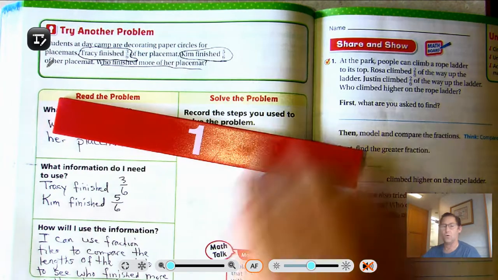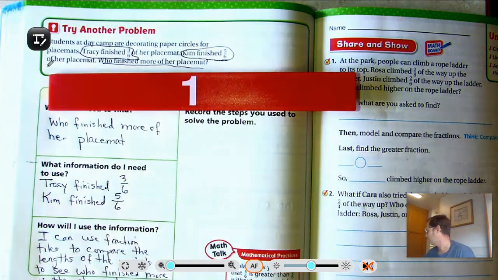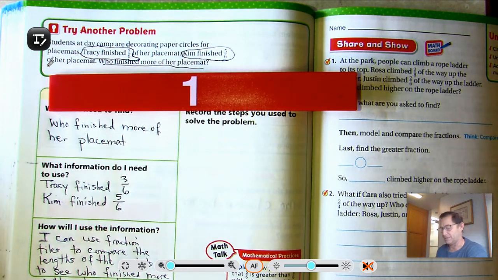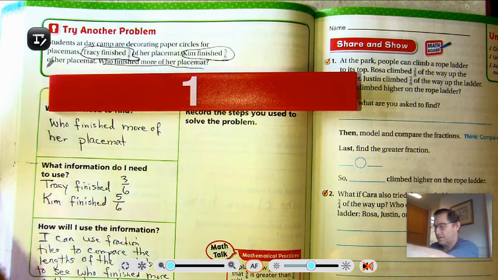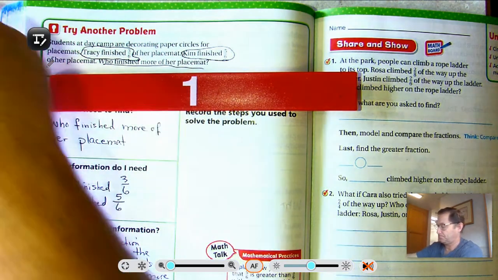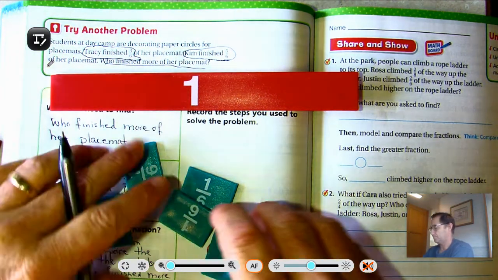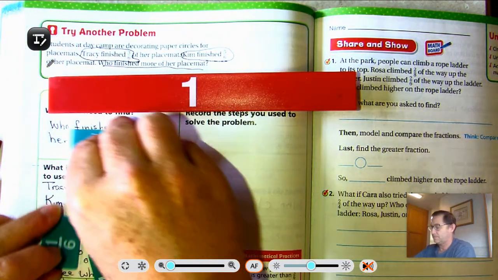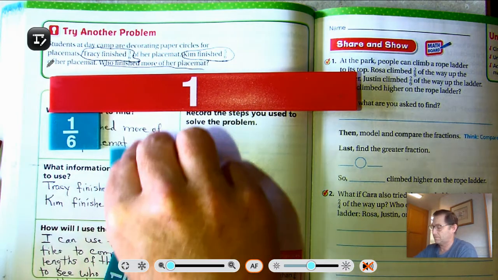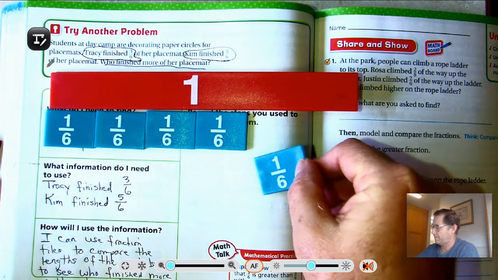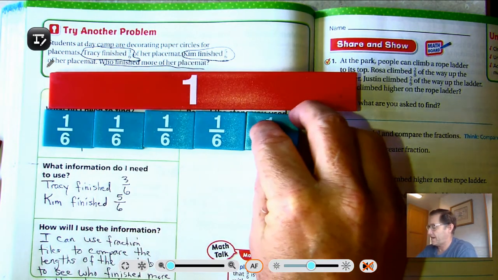All right, so if we have one whole, I'm just going to work this out, show you, and then I'm going to draw a short model. So we have 1, 2, 3, 4, 5, 6.